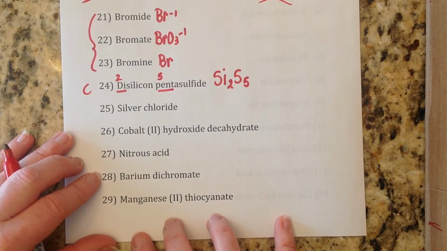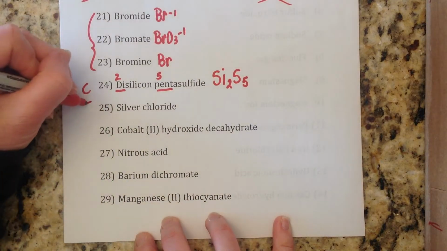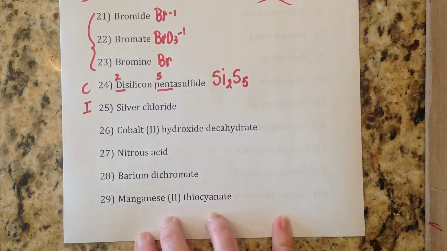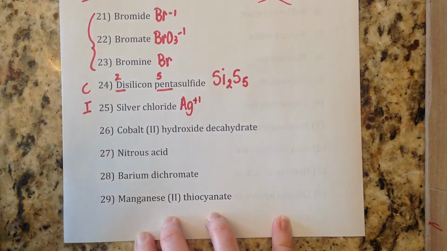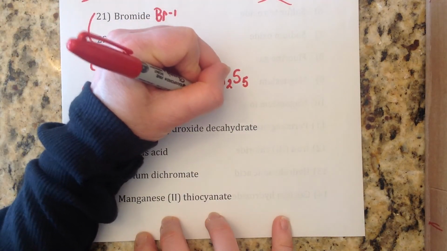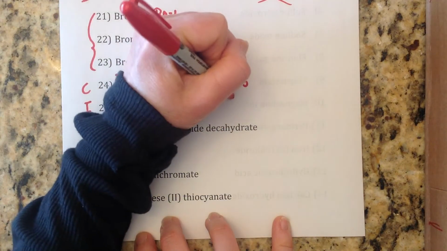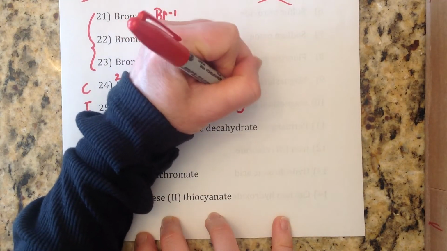Number 25 is silver chloride. That is ionic. That means I'm going to crisscross the ions. Silver is a +1. Chloride is Cl minus 1. The ones cancel, and you get AgCl.